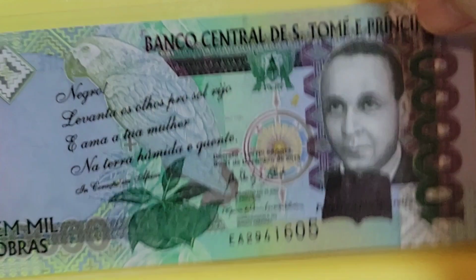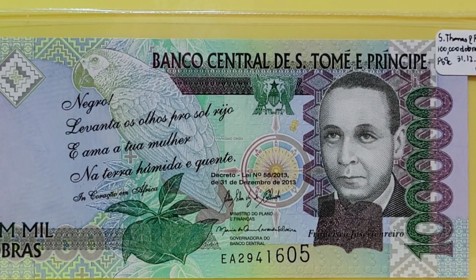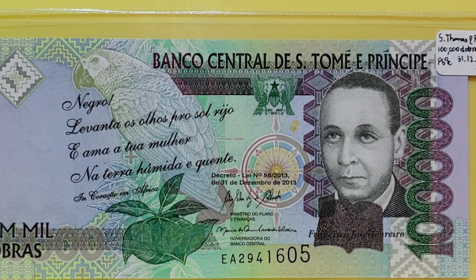We're going to go to the former Portuguese colony of São Tomé and Príncipe, and we're going to take a look at this. I believe it's 100,000 dobras.